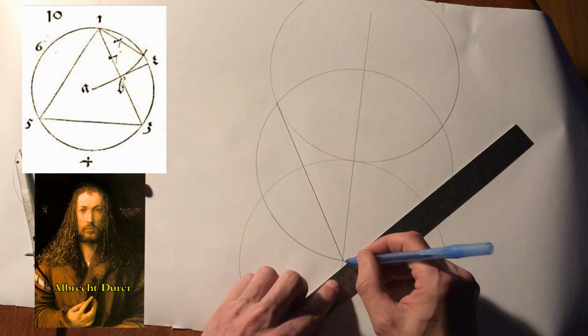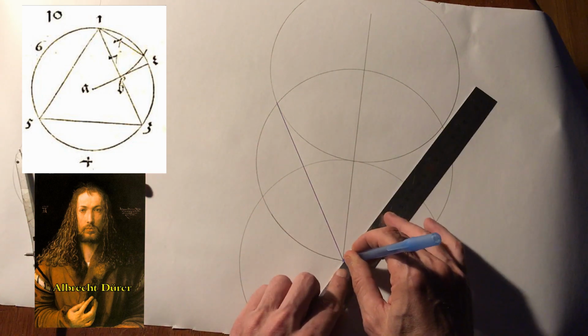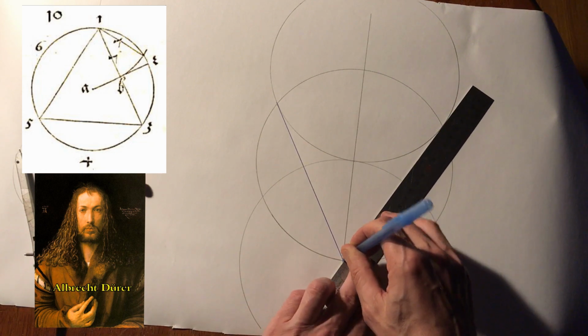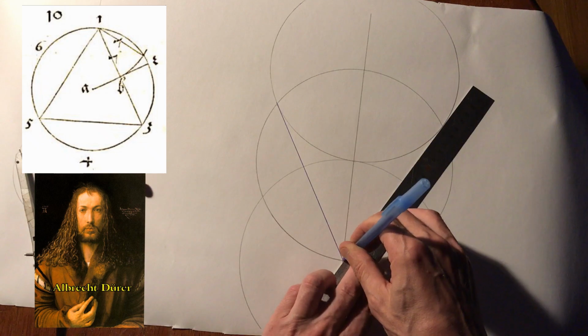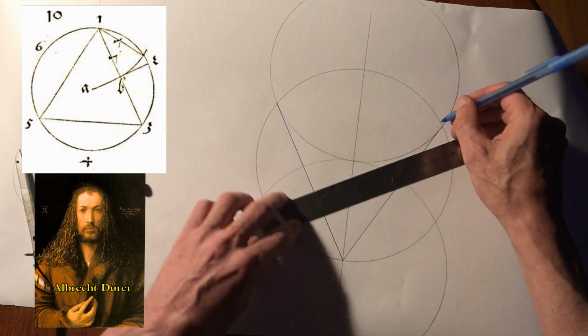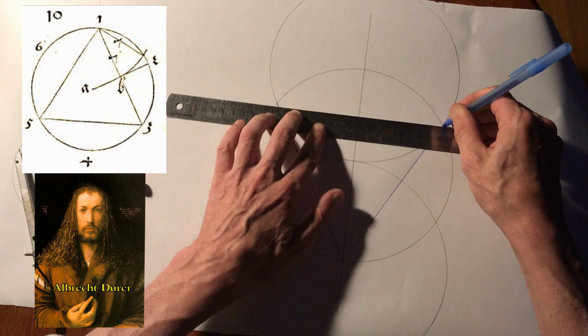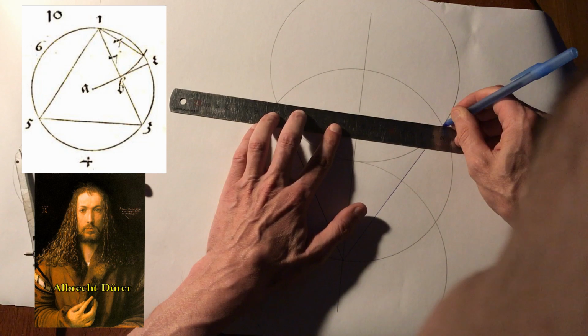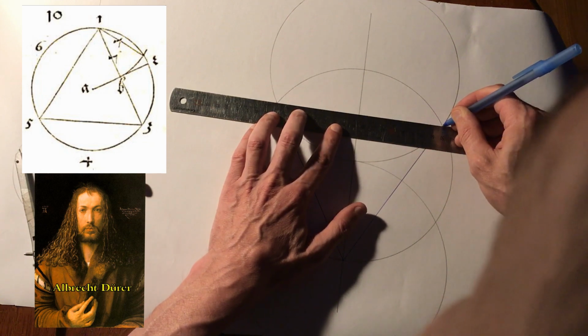Since all sides are equal, and all triangles have 180 degrees, it has to be 60 degrees on each angle. Anyway, we're just going to draw a Star of David. I should be neater, but again, I just want to illustrate the point so that you can repeat this.